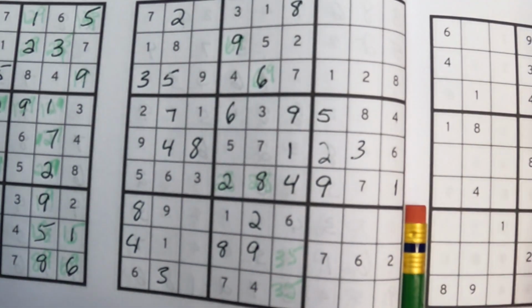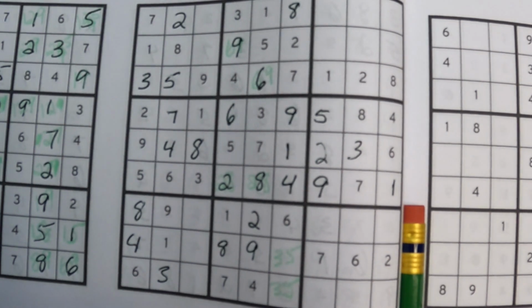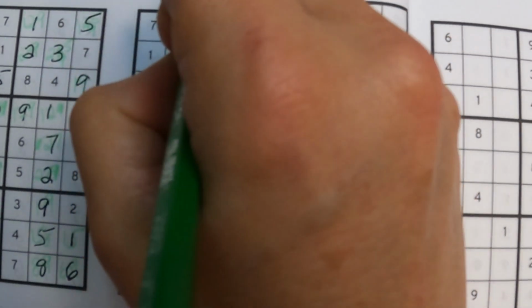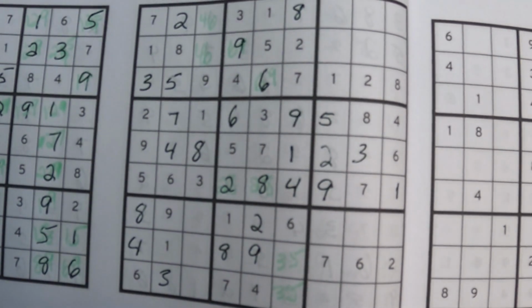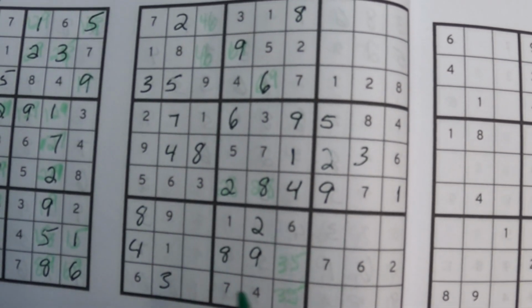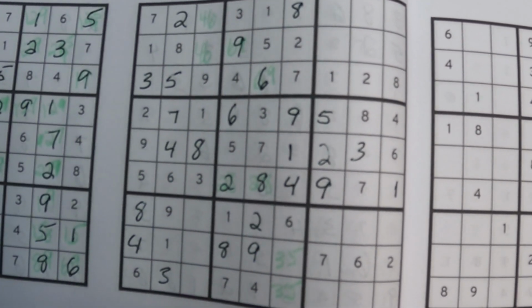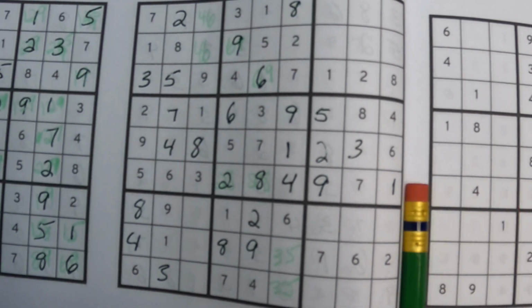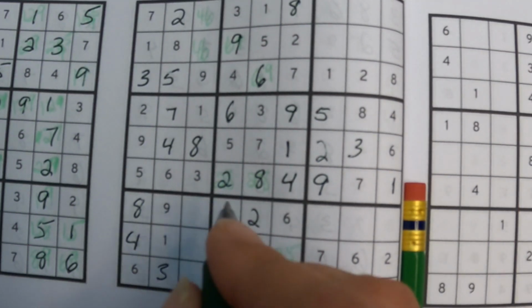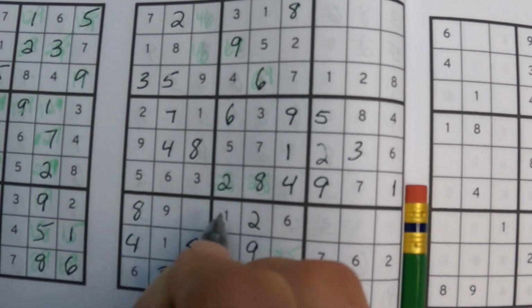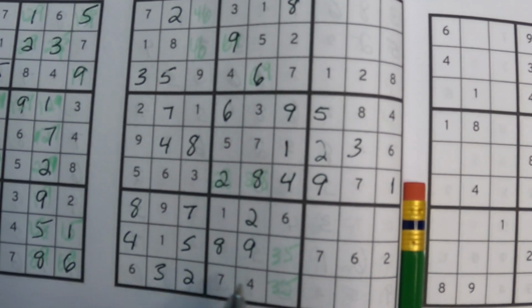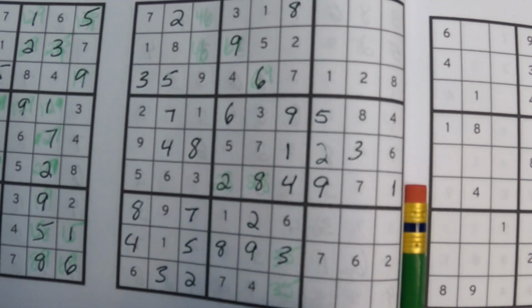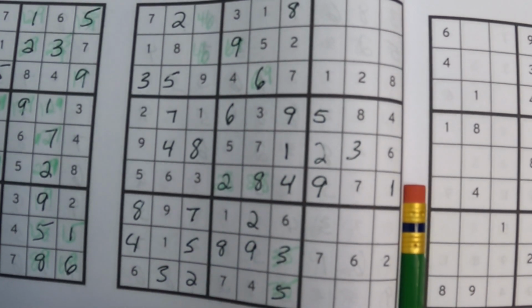For this box now, we're missing 4 and 6, and I don't see any help. So 4, 6, 4, 6. For this box, we're missing 2, 5, and 7. We've got 2 and 7 here, so this is our 5, a 2 here, so 7, 2. That 5 makes this our 3 and 5.